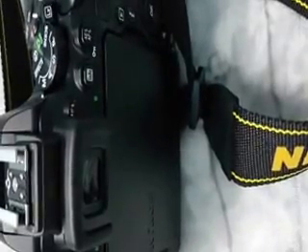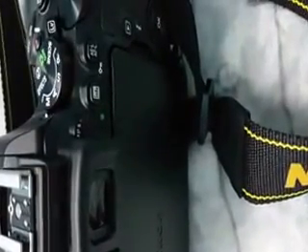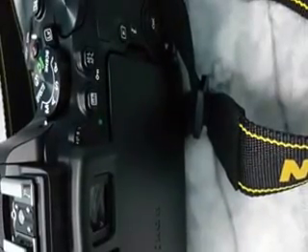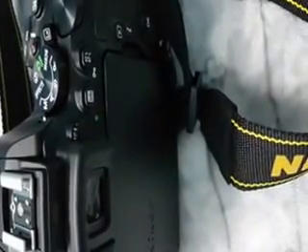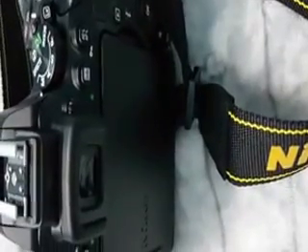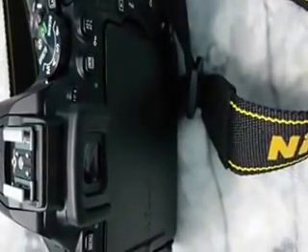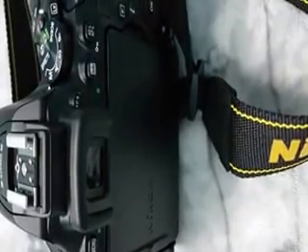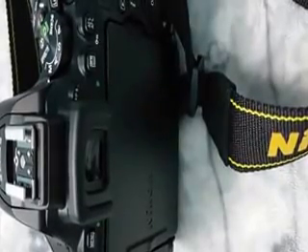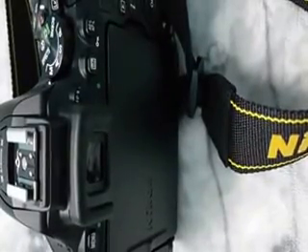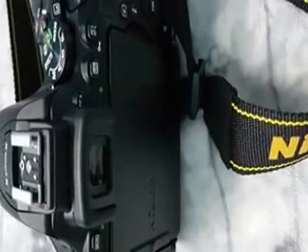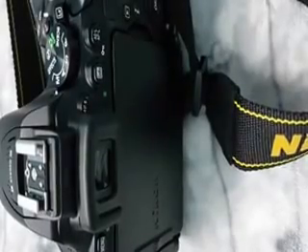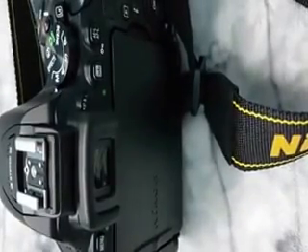What are the types of SD card it supports? It supports SD, SDHC, SDXC. What are the types of images it supports? It supports both NEF and raw images. NEF is basically the same as raw. Let me correct myself. It supports both raw and JPEG file formats.